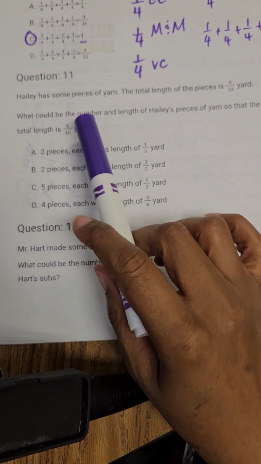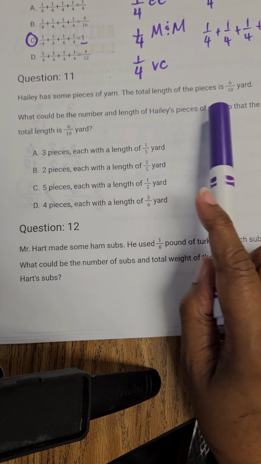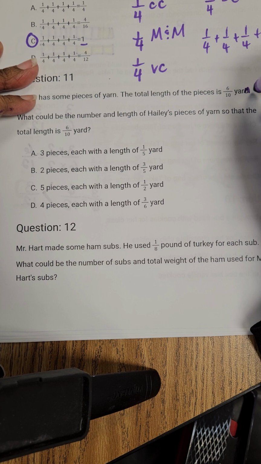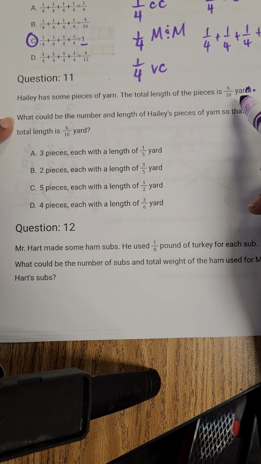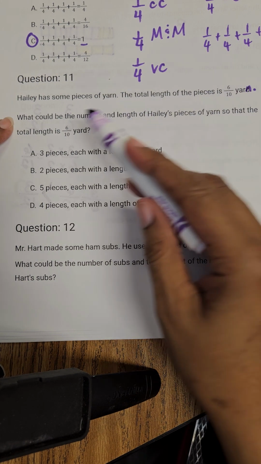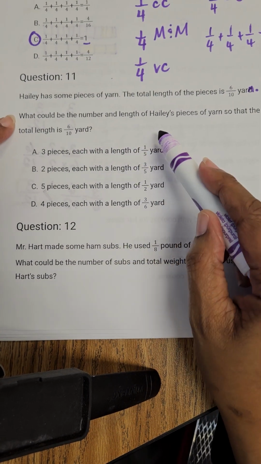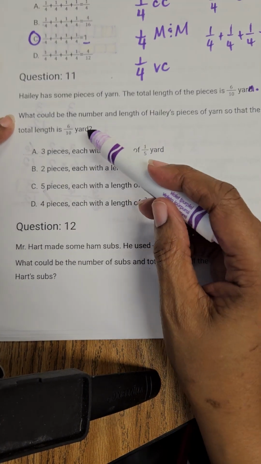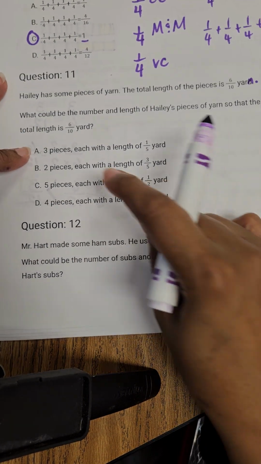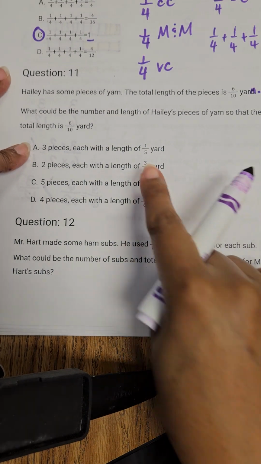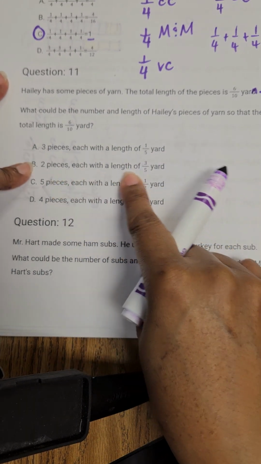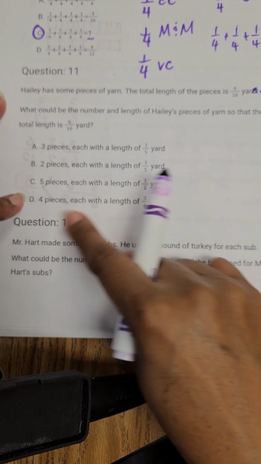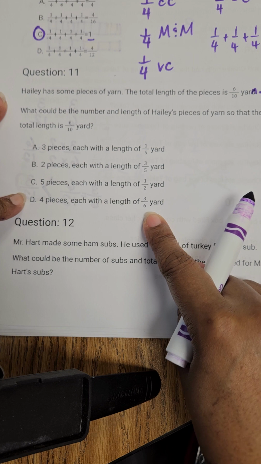All right, Haley has some pieces of yarn. The total length of the pieces of yarn is 6/10 yard. What could be the number and length of Haley's pieces of yarn so that the total length is 6/10 yard? So it could be 3 pieces, each with the length of 1/5, 2 pieces, each with the length of 3/5, 5 pieces, each with the length of 1/2, or 4 pieces, each with the length of 3/6.